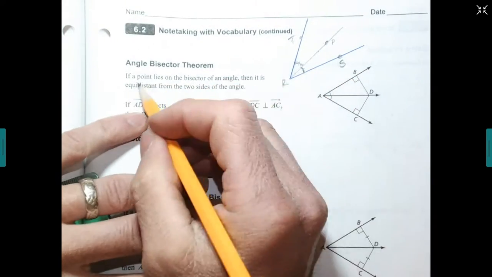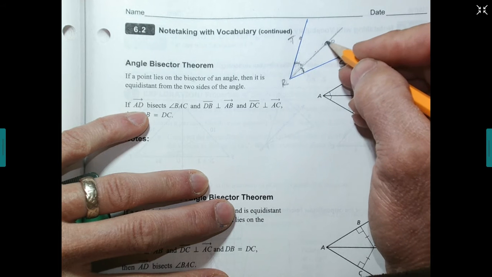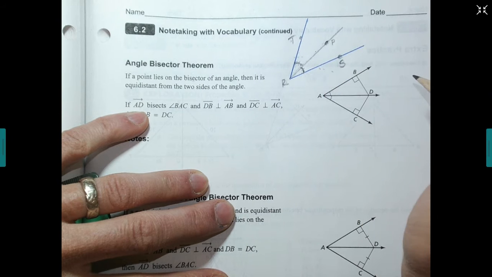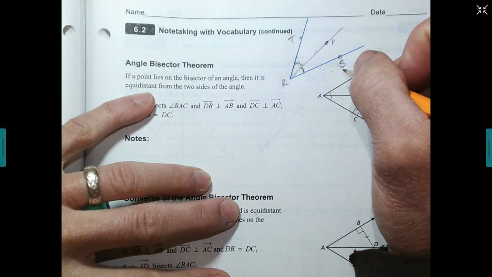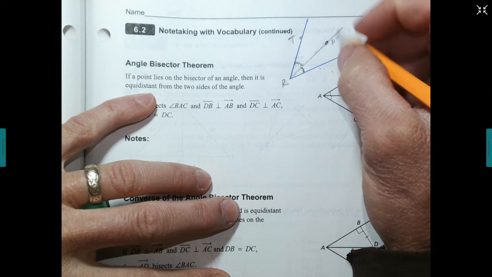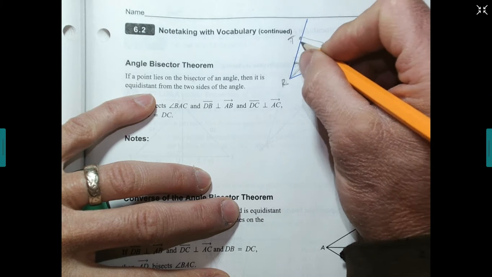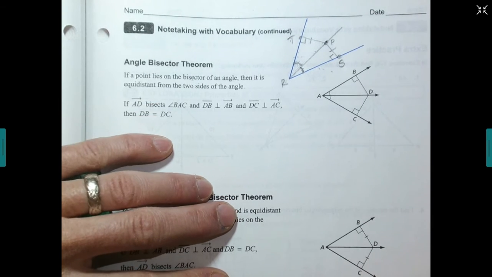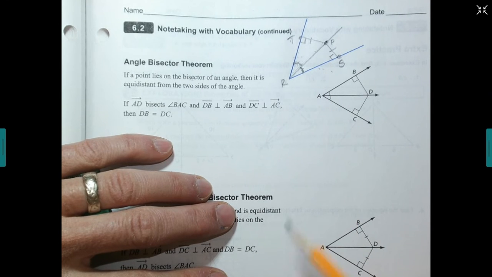Now, if a point lies on this bisector, then it's equidistant from these two sides. If a point lies on the bisector, it's equidistant from the two sides. So if I make a perpendicular line, then this is equal to this. There you go. That's what that means.